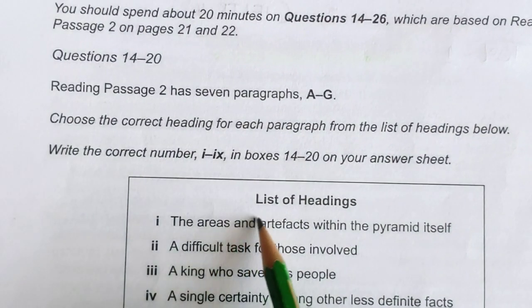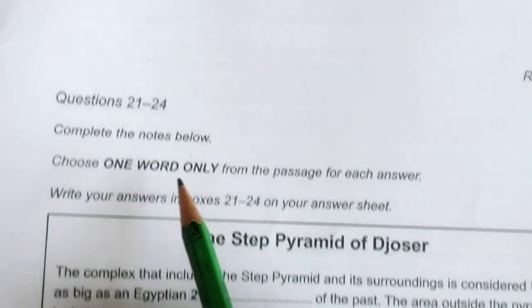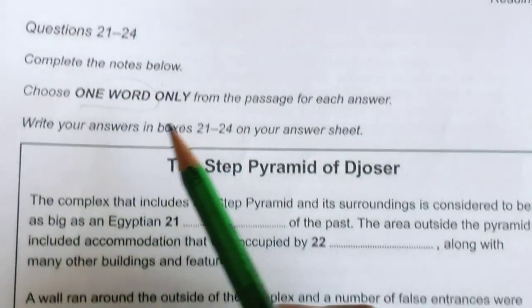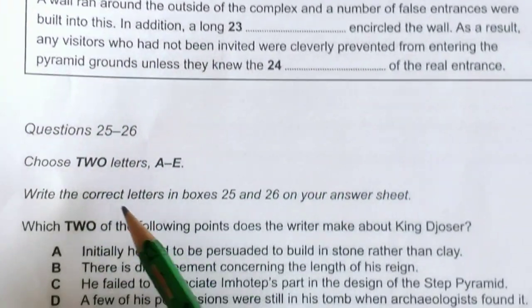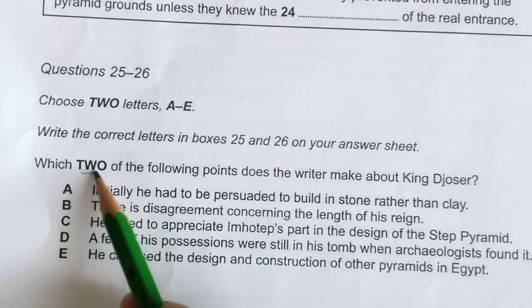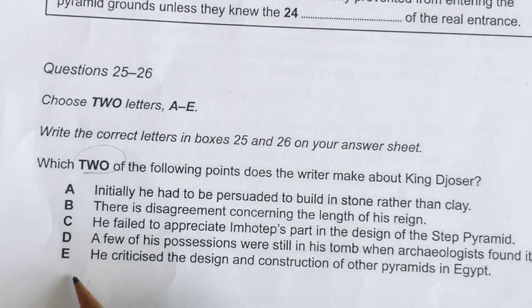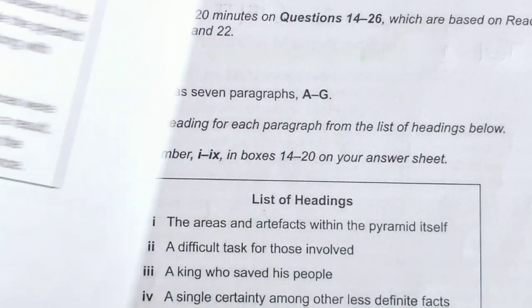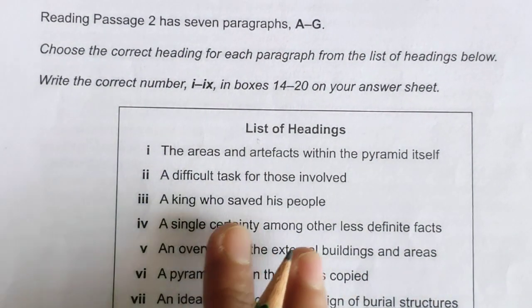Here of course this is the list of headings, the first type of question, and the second type of question we have is completing the notes, using one word only. And third is MCQ. We have to choose only two letters from these five options. And let's start one by one. First I will be reading the list of headings.